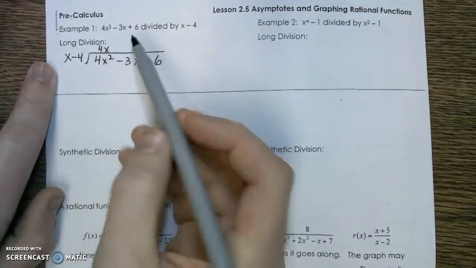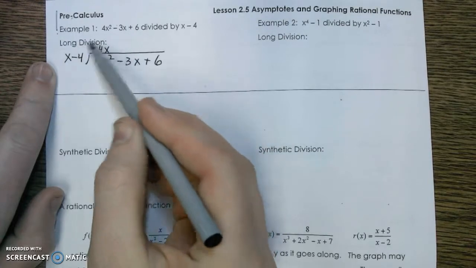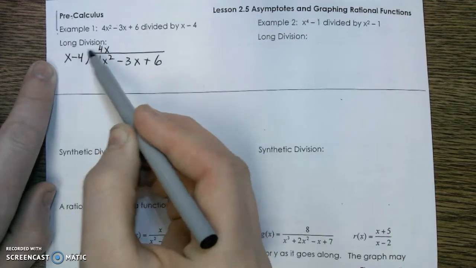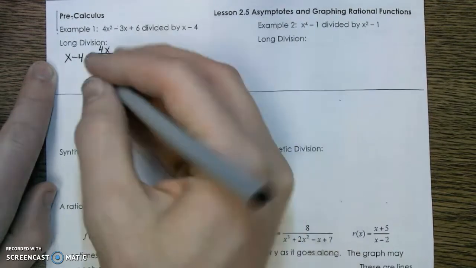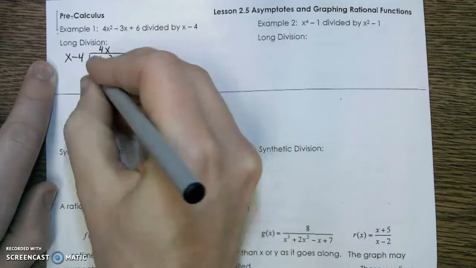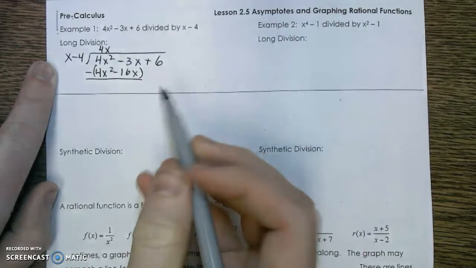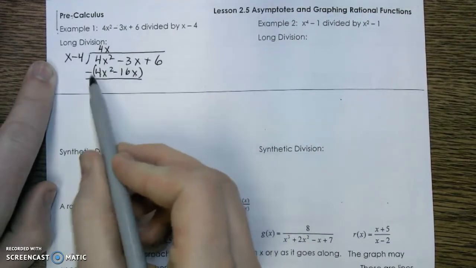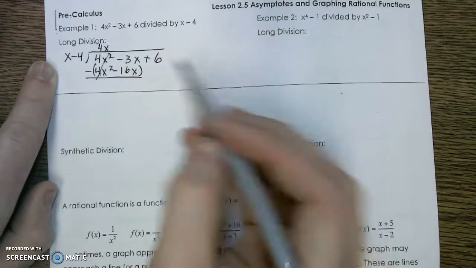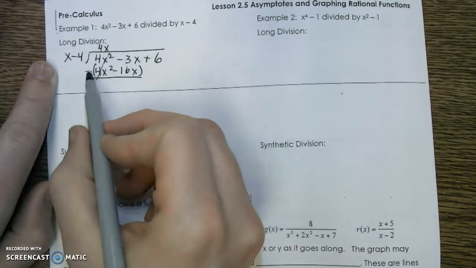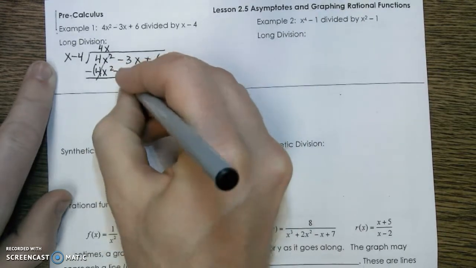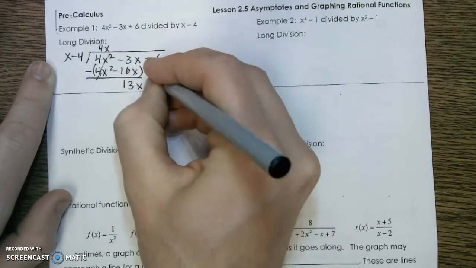Then you take that term times everything on the outside. So you're going to have 4x squared and negative 16x. You put parentheses around it and subtract because you are subtracting both of them. You're not just subtracting the first one. So we've got 4x squared minus 4x squared, which makes 0. And then we have negative 3x plus 16x. So that's going to be 13x. And then we bring down the next number.